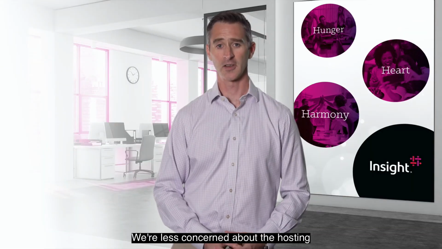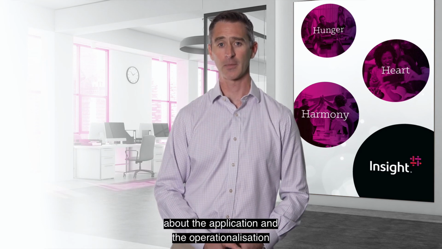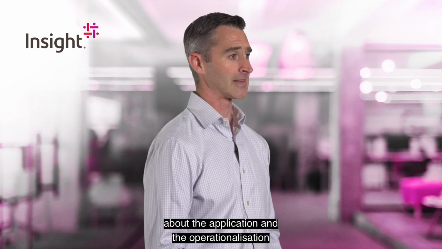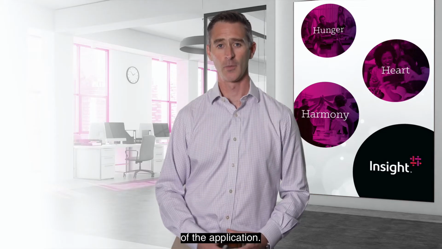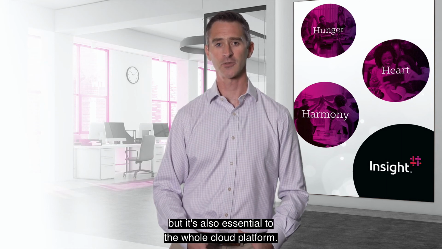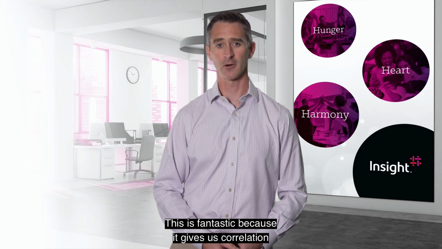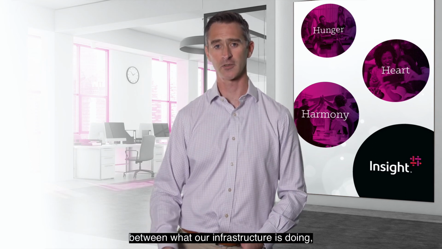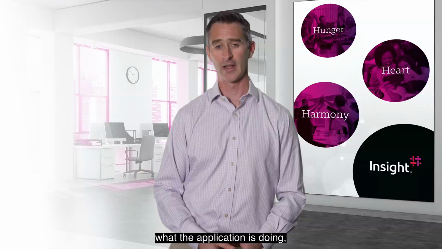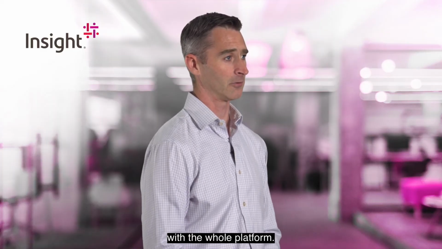We're less concerned about the hosting and the infrastructure and more concerned about the application and the operationalization of the application. Monitoring can be built into our application, but it's also central to the whole cloud platform. This is fantastic because it gives us correlation between what our infrastructure is doing, what our application is doing, and also visibility into how users interact with the whole platform.